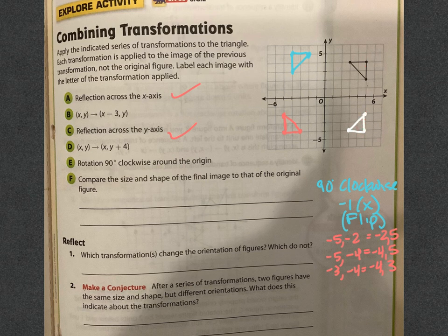From here to here, you get it flipped over, it's facing opposite directions. From here to here, it's facing all kinds of different directions. So in my opinion, I believe the answer to that is all of them change the orientation of the figure. And after a series of transformations, two figures have the same size and shape, but different orientations. What does this indicate about transformations?